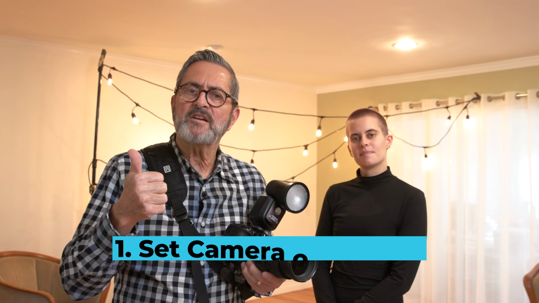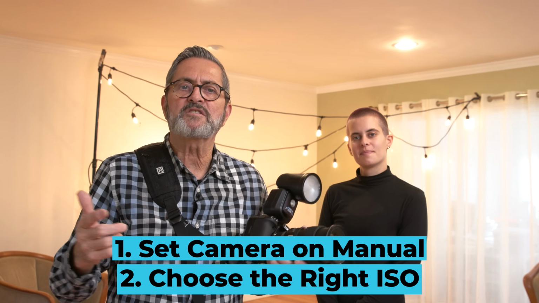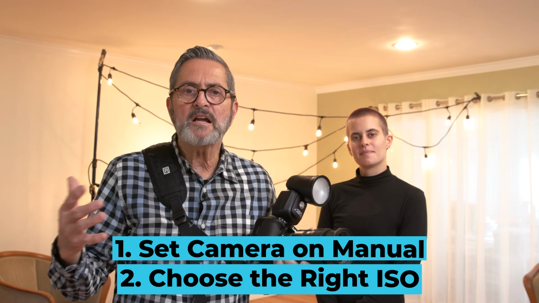So before we take our next step with a Speedlight in how to modify it or to make it look more beautiful on the face, let's just reiterate the 4 steps on setting this up for TTL. Number 1, set your camera on manual. Number 2, choose the ISO that is right for the situation you're in. Low ISO like 100 for outside, higher ISO could be as high as 2000, even higher, 3200 if you're inside in a very dark room.